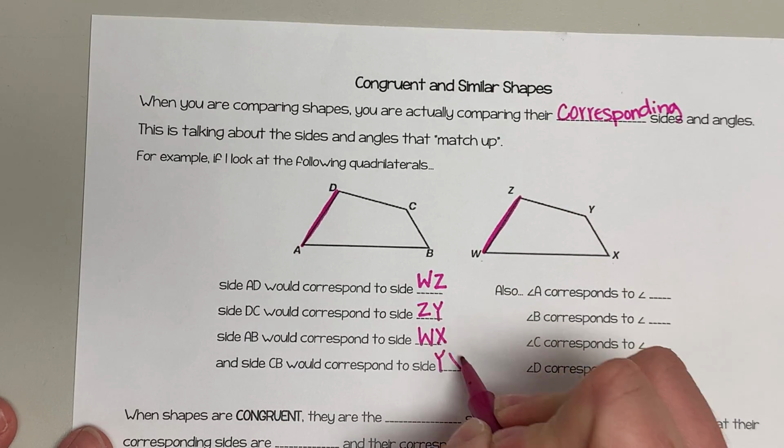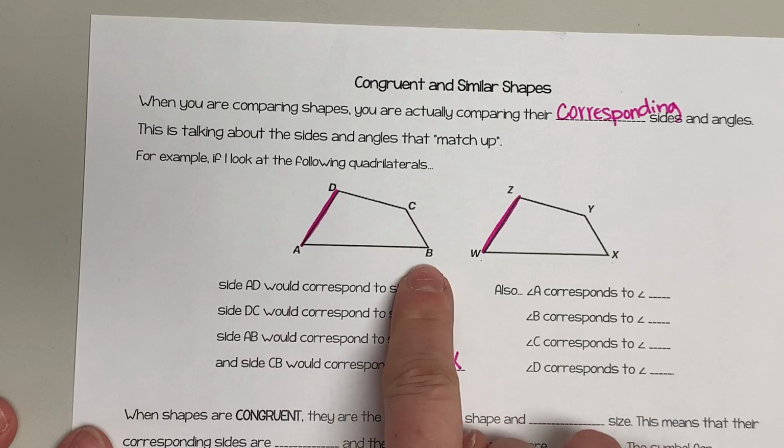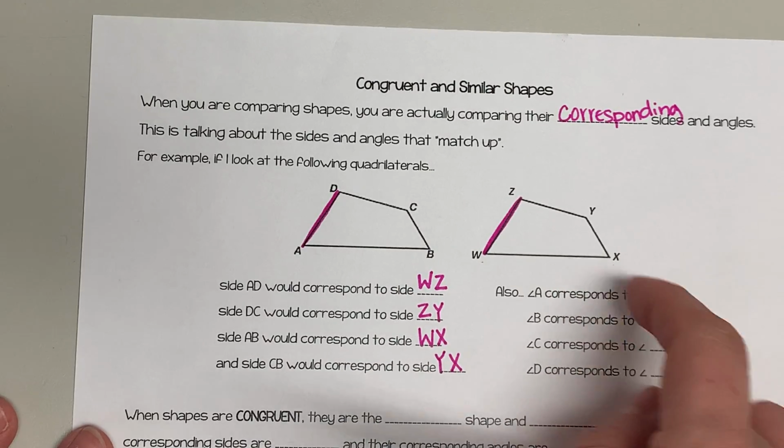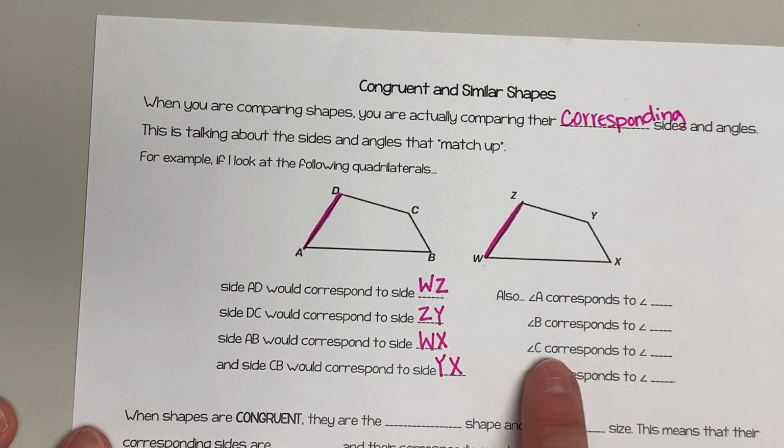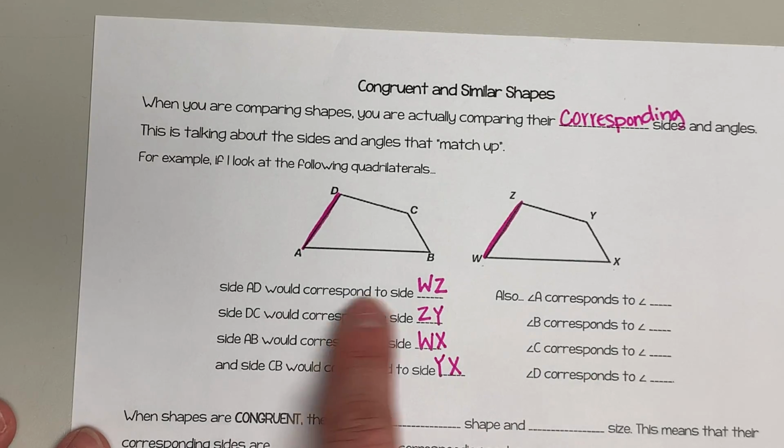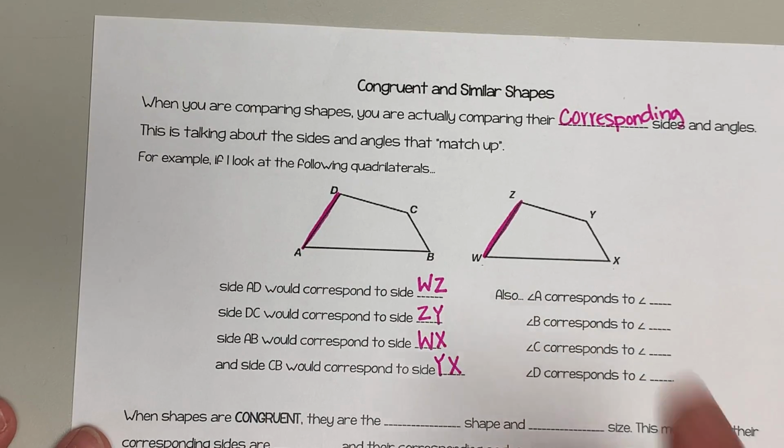Notice that I did those in the exact same order. If it was A to B, I put W to X. I didn't go backwards. Now, let's talk about the angle measures. Those are all sides, now the actual angles.